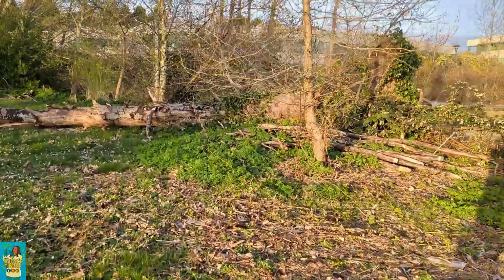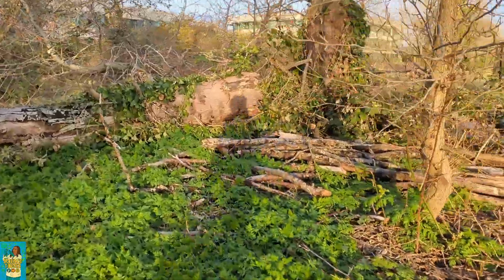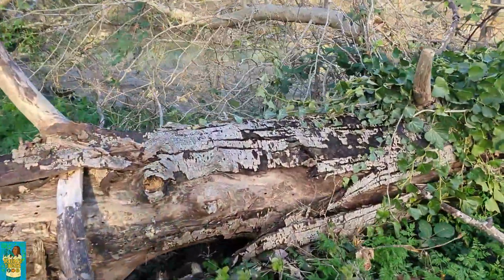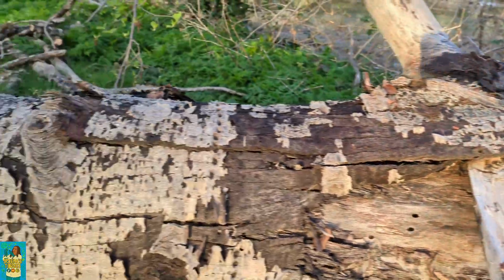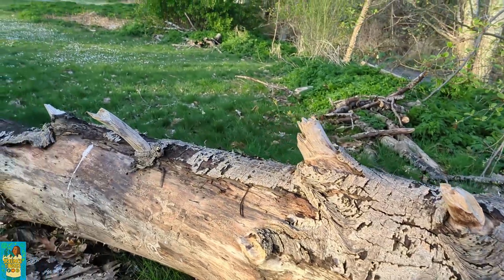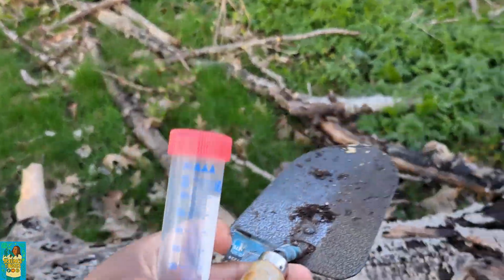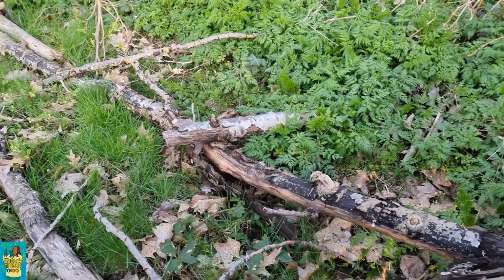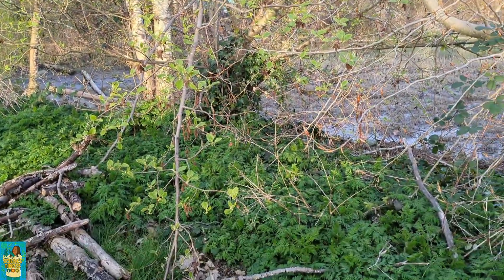I'm going to look for whitish discoloration on the tree bark. I don't see any, but I'm still going to sample a piece of the tree bark. So I brought my trowel and my falcon tube to collect the sample. I might go over there to find the roots too.